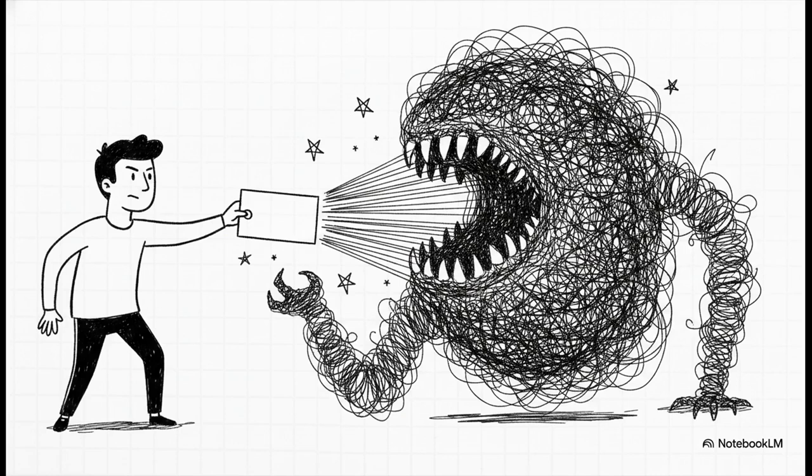So here is the ultimate takeaway from this explainer. If you remember absolutely nothing else today, remember this. Teams cannot reliably manage what they cannot consistently name. Naming things precisely is the very first step to actually controlling them.